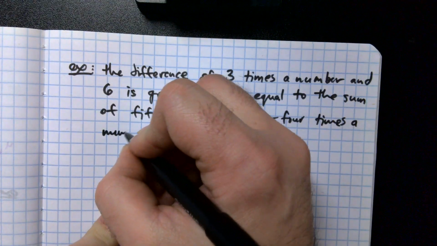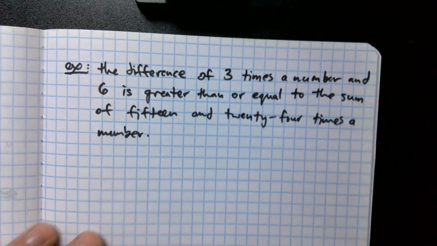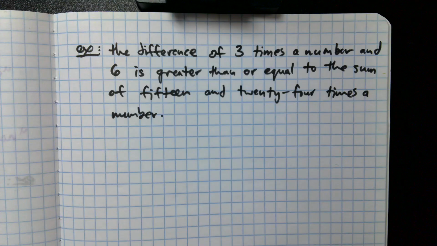Gross. It's a lot of writing. It's a multi-step inequality like we did yesterday.